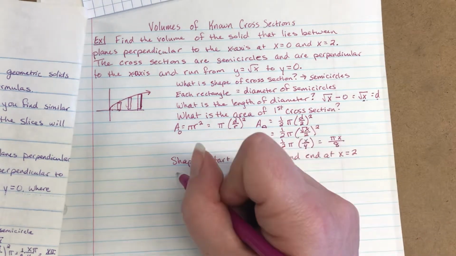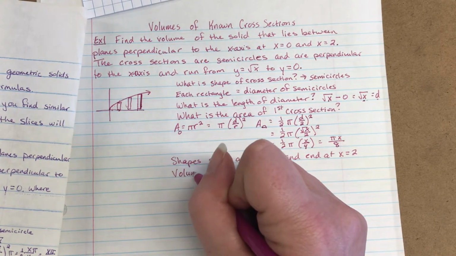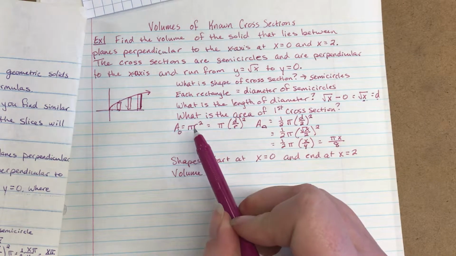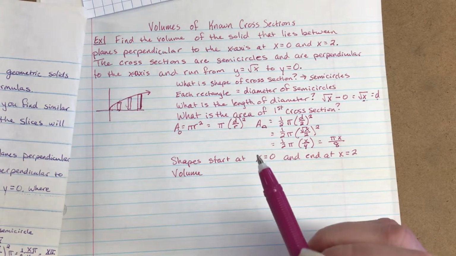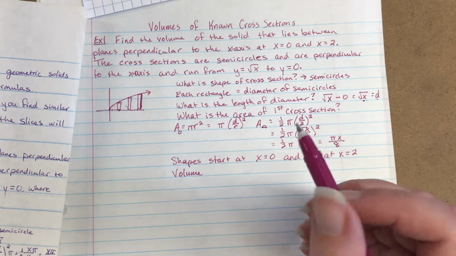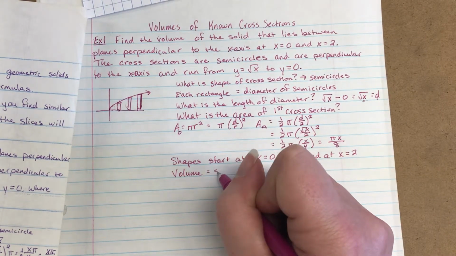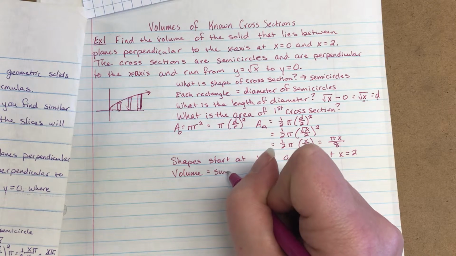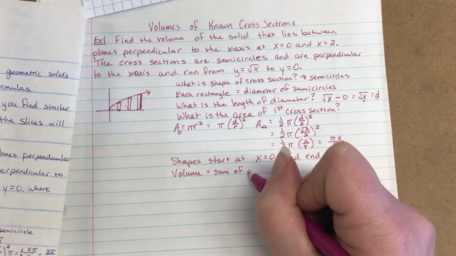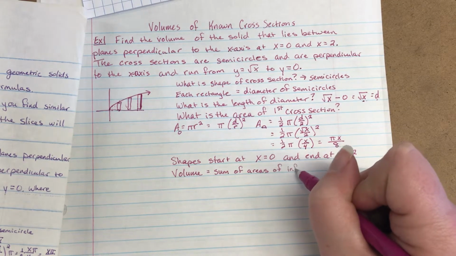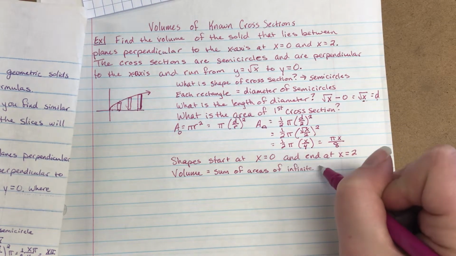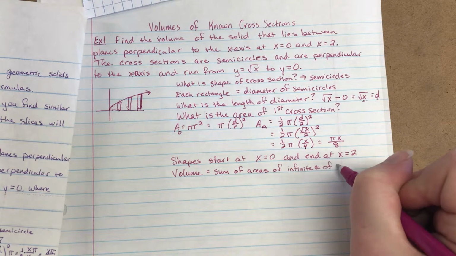So I know to find the volume, I have all of these circle areas, semicircle areas, that I want to just add up. So my volume would equal the sum of the areas of the infinite number of semicircles.